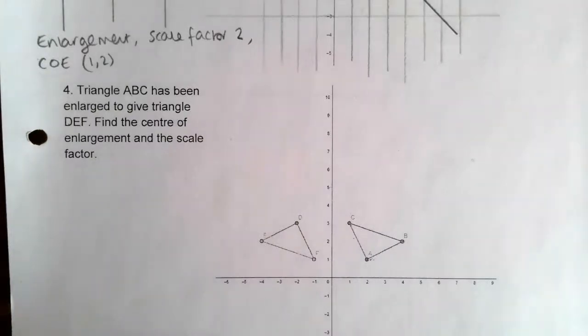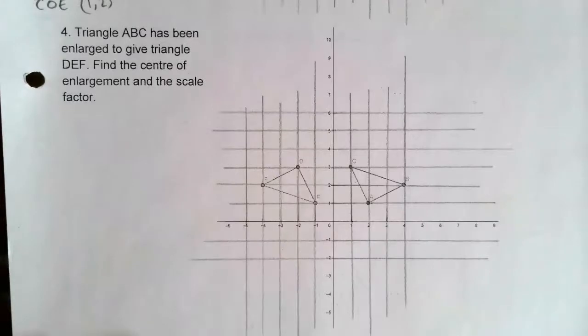Before I start, I'm probably going to draw my grid lines on here because I definitely think it helped me last time. So, here we go. Okay, there's my grid lines. She would never even know they weren't there.